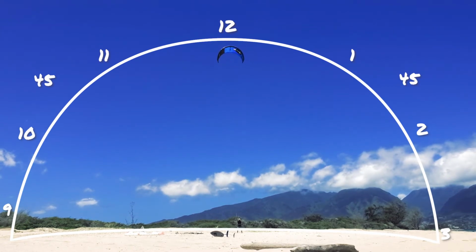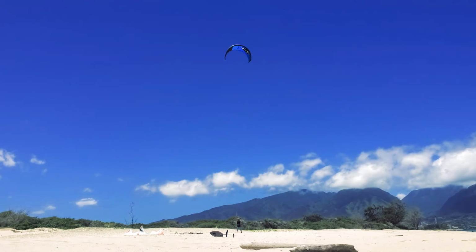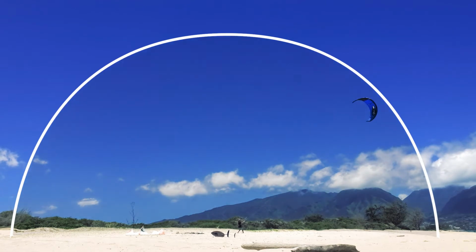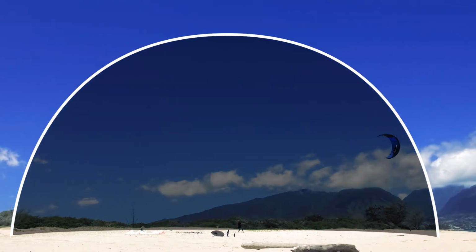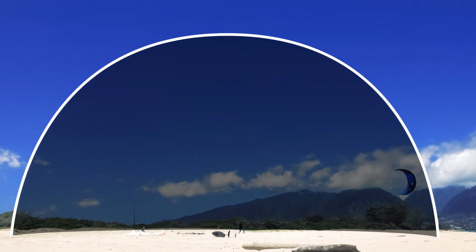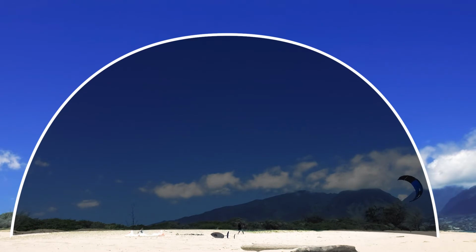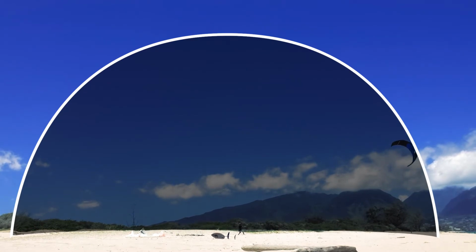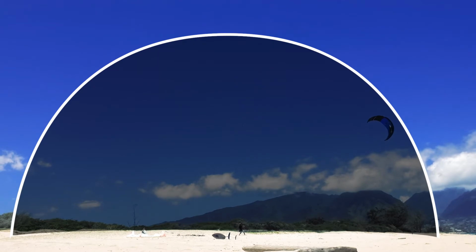Okay, so now that we understand the edge of the wind window and the different kite positions along it, it's time to talk about the shape of the wind window. So we basically have a half dome shape that is directly above us, starting at the edge of the wind window and extending all the way down to the ground. It's just going to be the space that your kite flies through, and once you actually start flying your kite, you'll understand this much better.